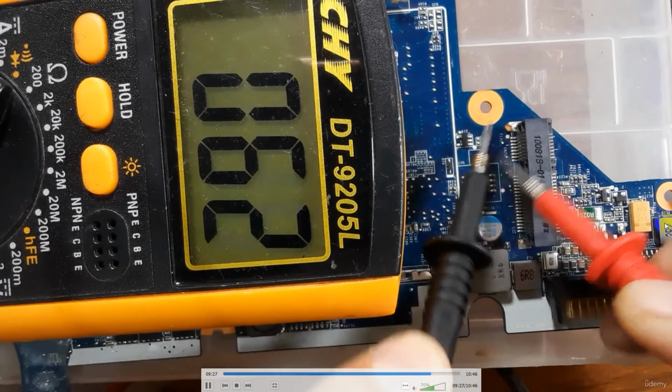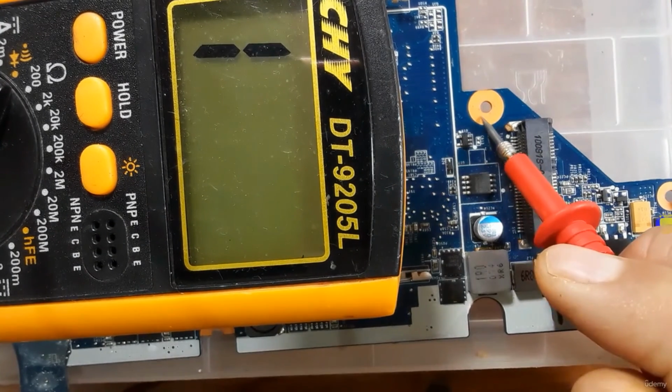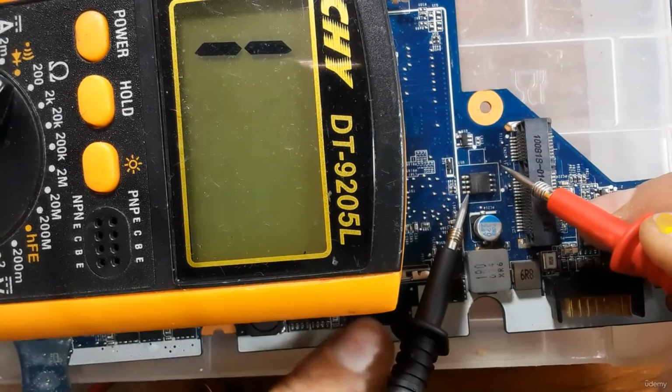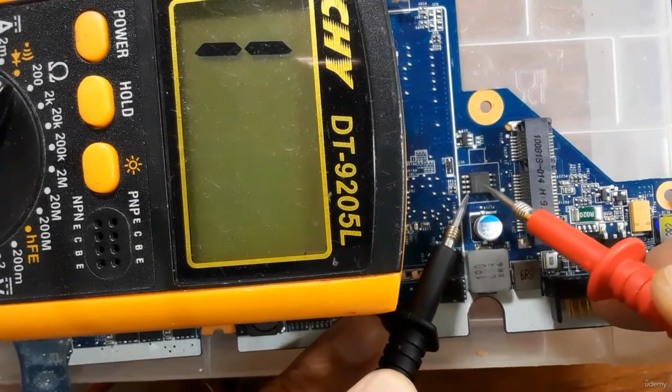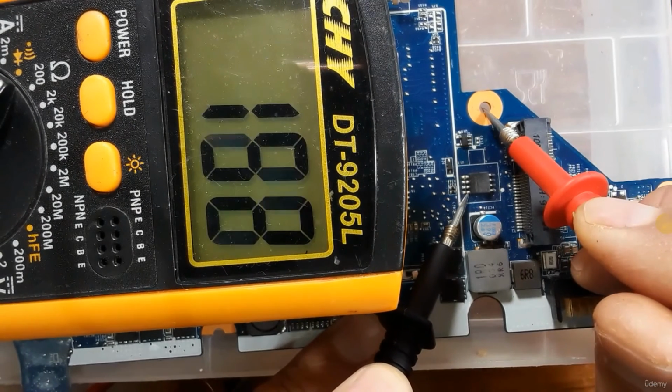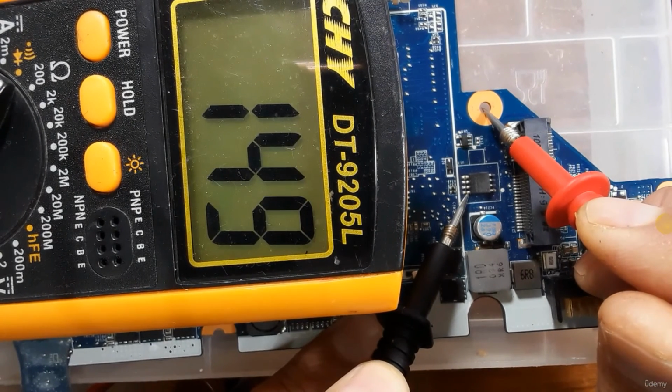On the multimeter, low means the pin number 4 is connected to the ground. The pin number 8 should not be connected to the ground because the pin number 8 is connected to the power rail, as you can see. It's not connected to the ground.